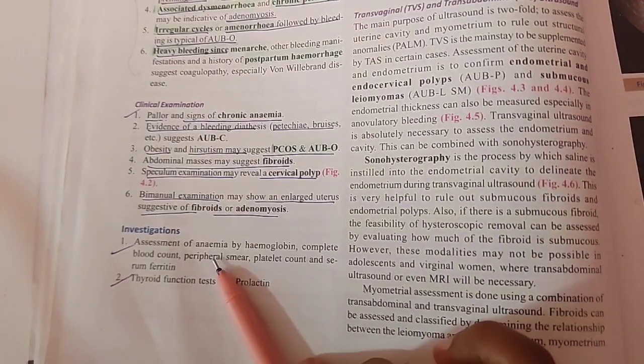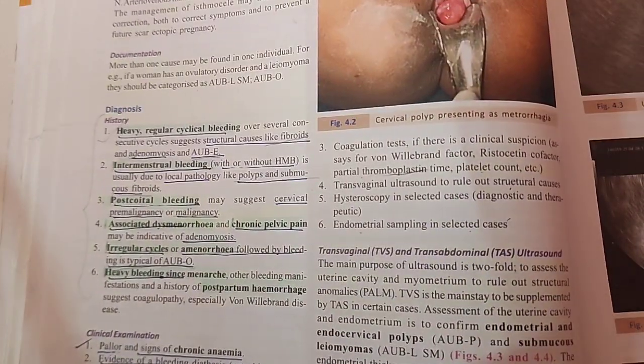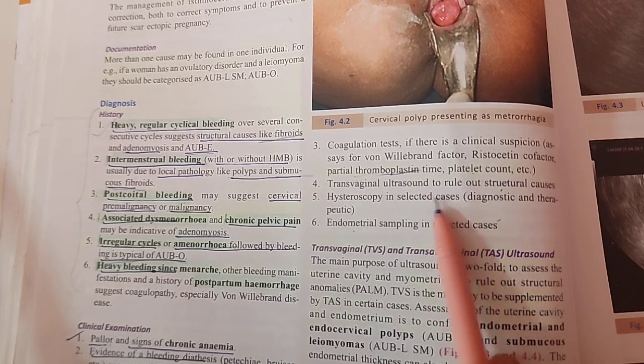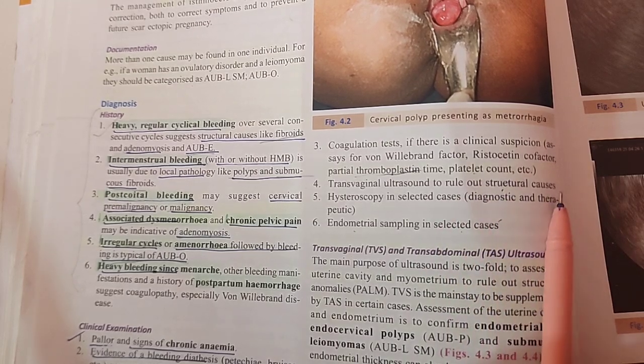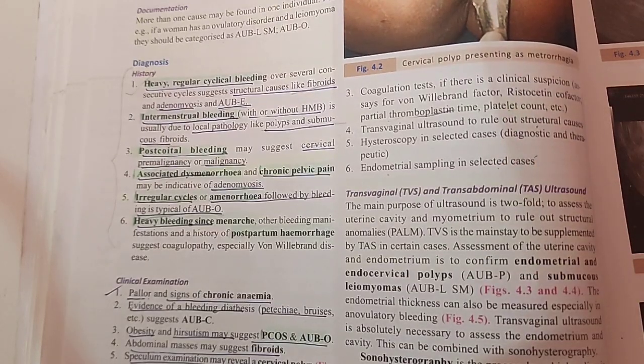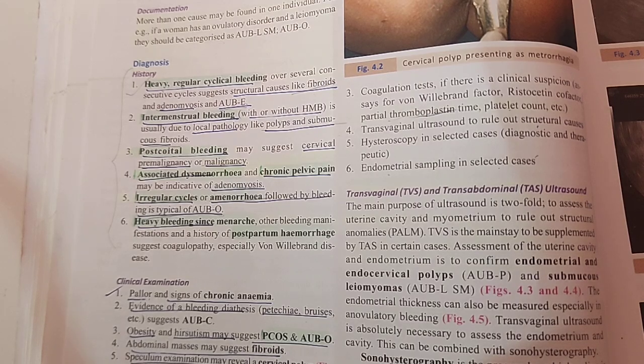So anemia, then thyroid function test, then coagulation, I said. Then after that you should look for ultrasonography. In ultrasonography you can find out the structural causes, mainly with transvaginal ultrasound, and you can also find out the uterine size. If there is an increase in uterine size, your DD should be fibroids and adenomyosis. Then endometrial thickness: in a menstruating woman, if it is greater than 12 millimeter, or in a postmenopausal woman, if it is greater than 4 millimeter, it is abnormal.